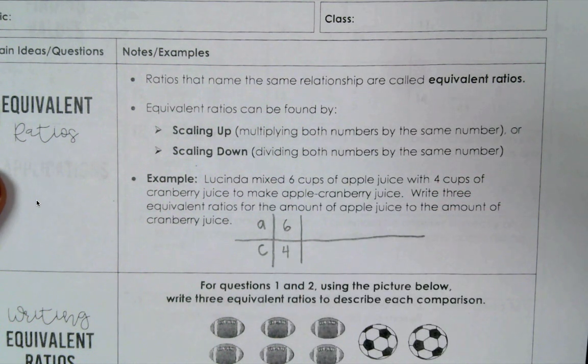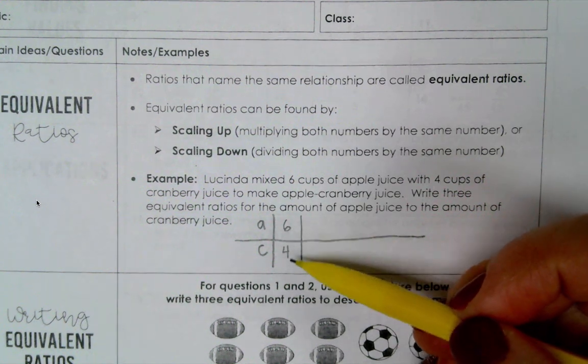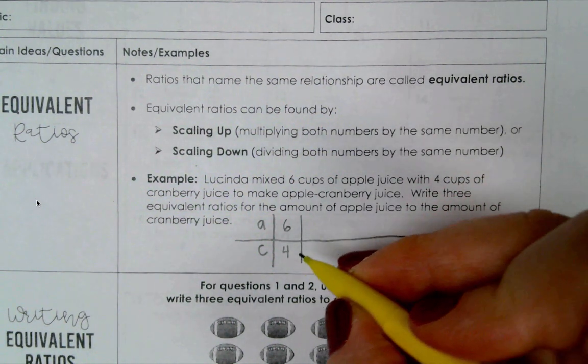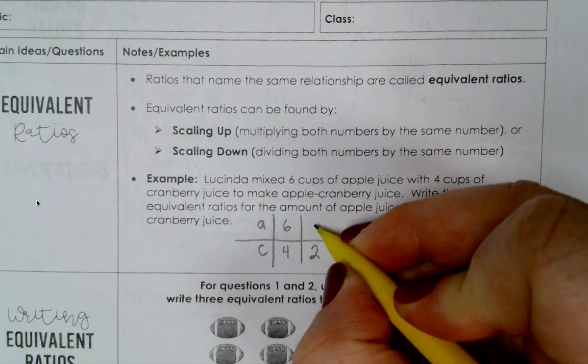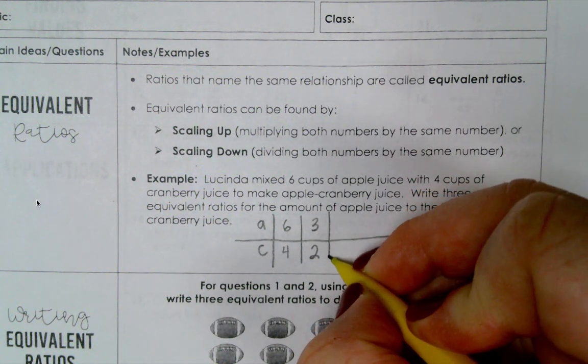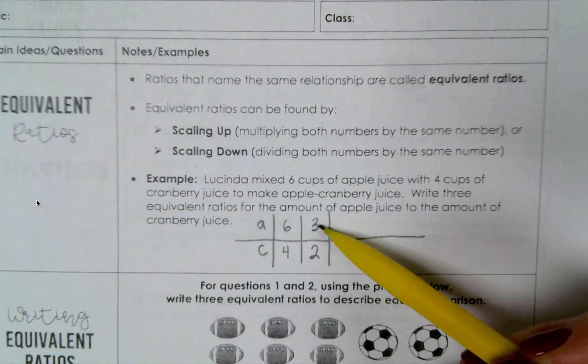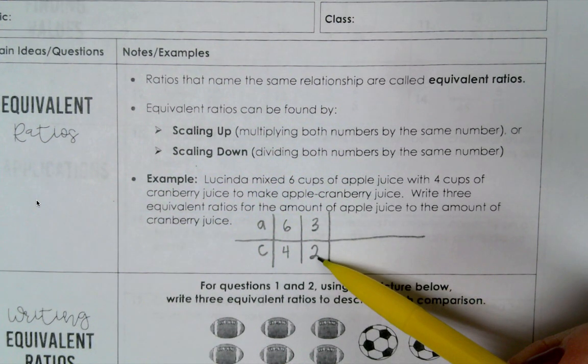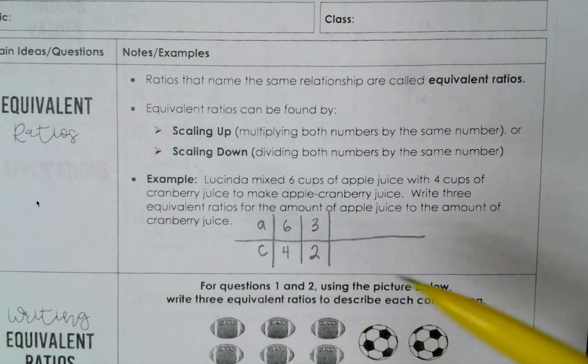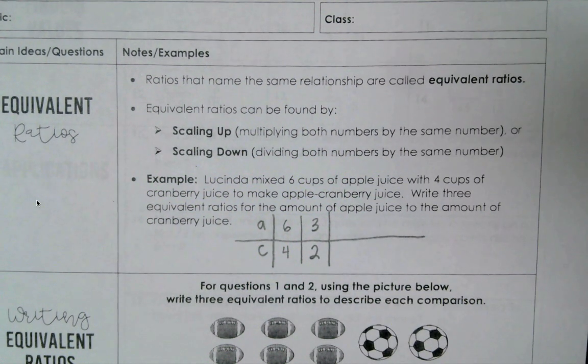And so we can scale down, meaning dividing. Each time we divide, we scale down, or multiply, scale up, you must do so by a common factor. In this case, I'm going to scale down, and I'm going to divide by the greatest common factor of 6 and 4, which is 2. So 4 divided by 2 is 2. 6 divided by 2 is 3. This means for every 3 cups of apple juice, you would need 2 cups of cranberry juice, and it would still have the same consistency and taste.